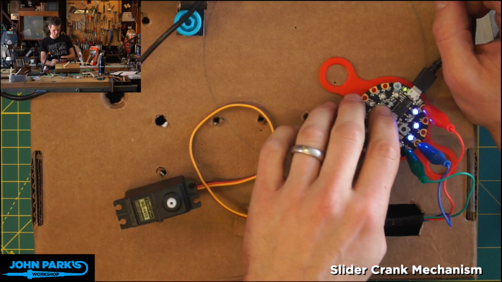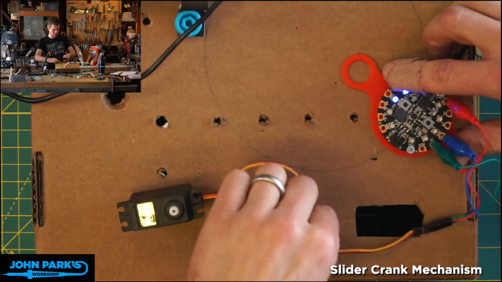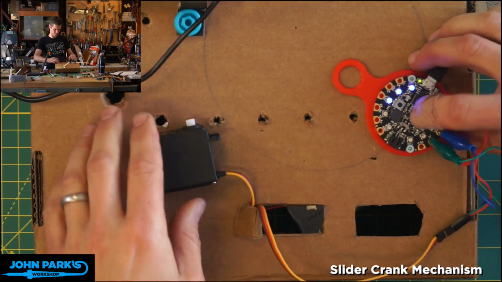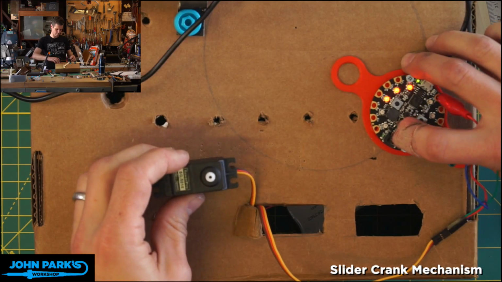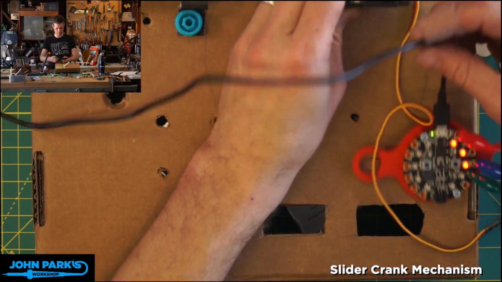Yeah, I think I was out of power. I think I picked 2 semi-dead lipos. It looks a little healthier. Yeah, it looks marginally better.